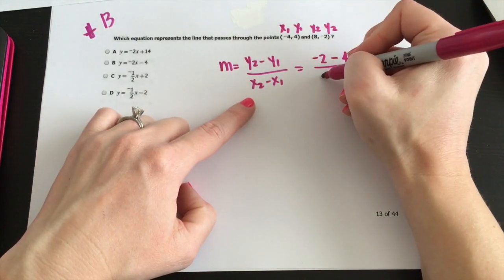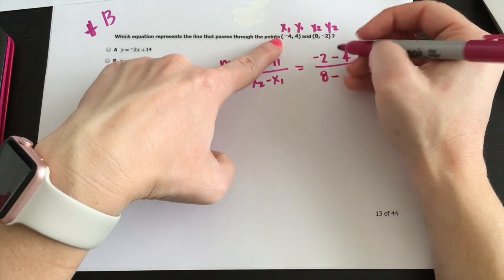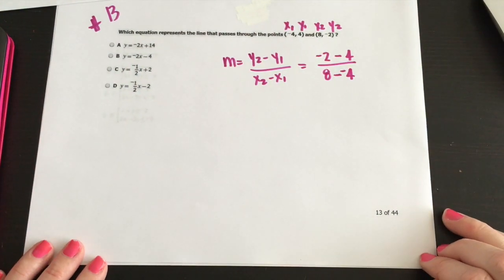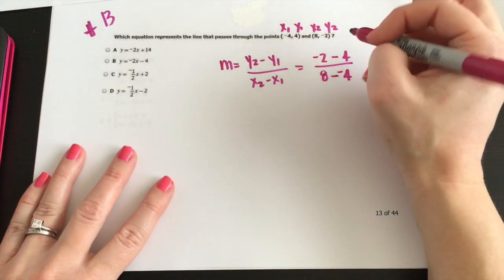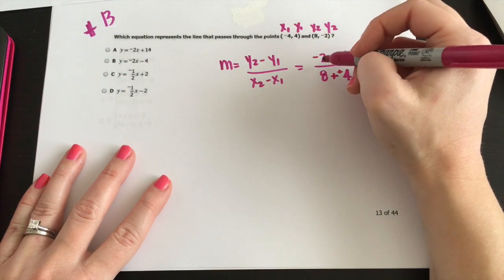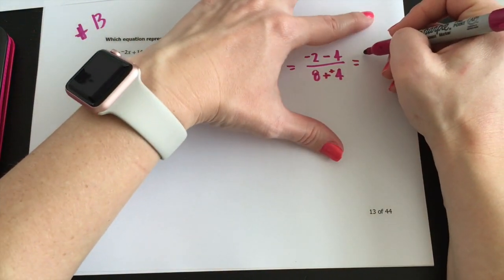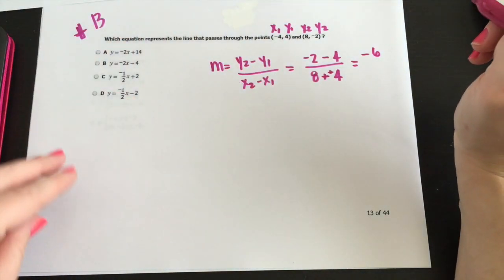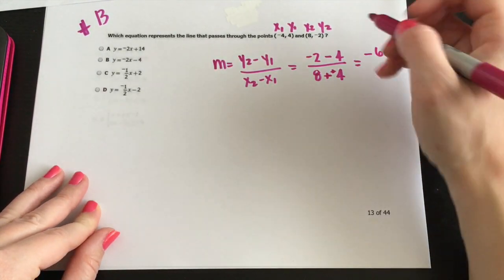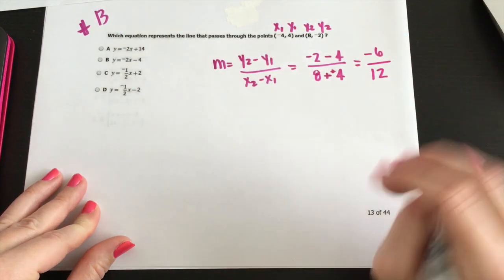Then you have x2, which is 8, minus 4. Now, these are two negatives, so we're going to add the opposite. Negative 2 and a negative 4 is going to be a negative 6. Then you have 8 and 4, which is going to be 12.